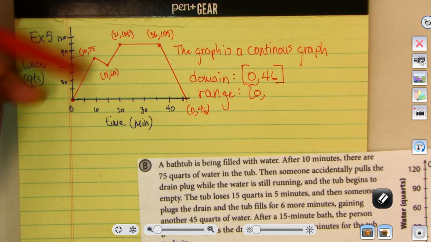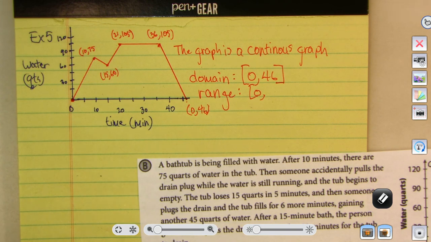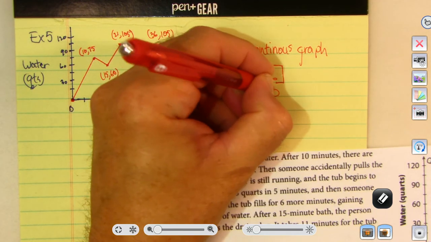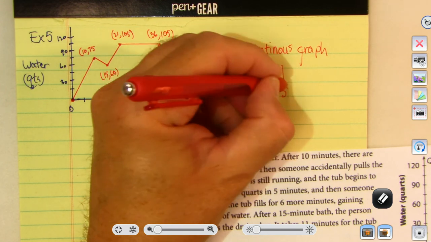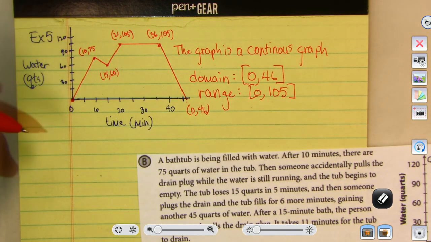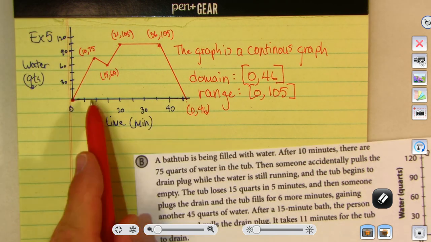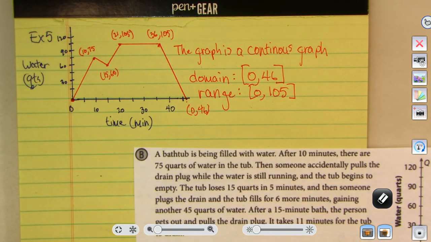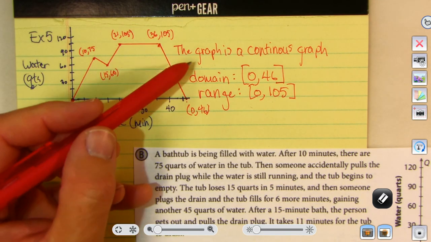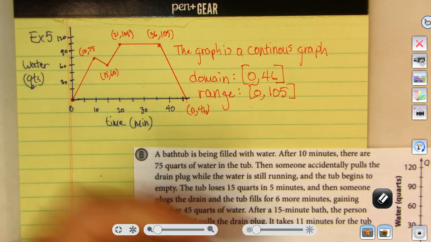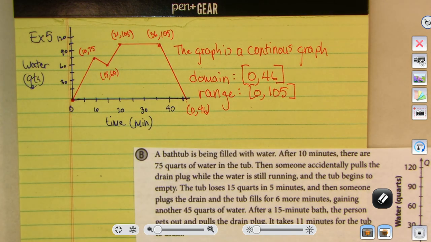So the range, the highest amount on the y-axis, the highest it got was 105. For range we want to know what it spans in regards to the y-axis, and for domain, the x-axis. So we have a continuous graph that has a domain from 0 to 46 and a range from 0 to 105.